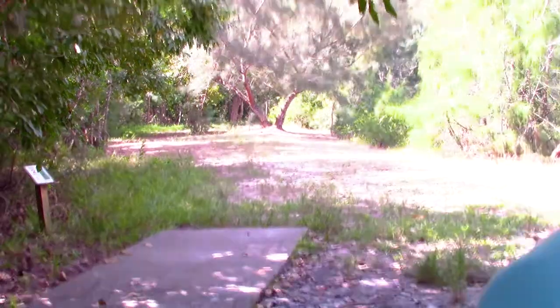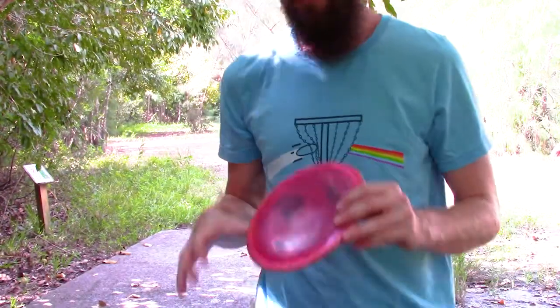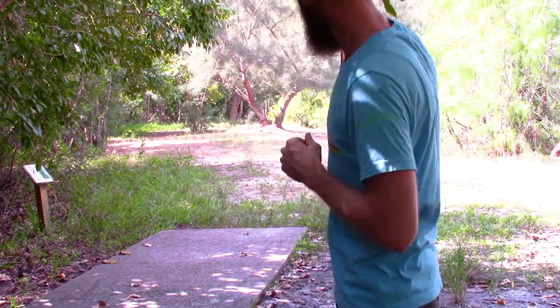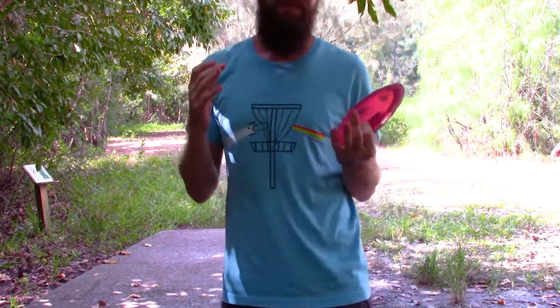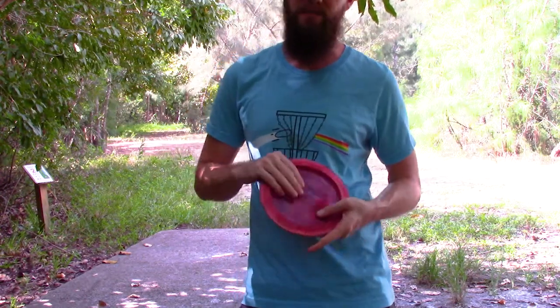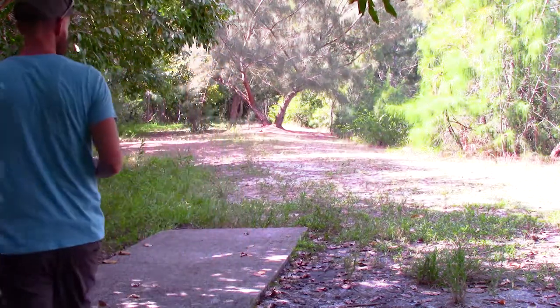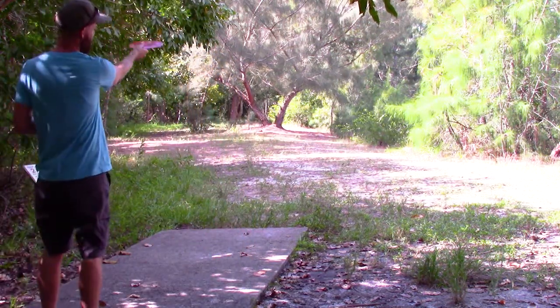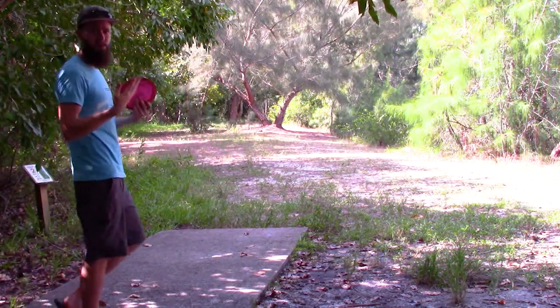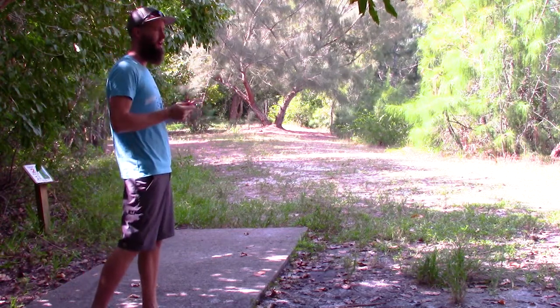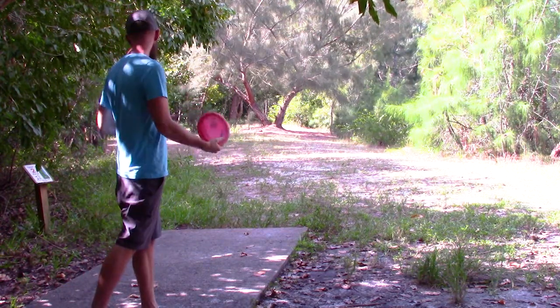My favorite line was originally with Boss, over the water, and I've hit the basket a few times. I'm still an ace away, but maybe today will be the day. So when I pick my line, I look at the distance, I know my throw, I know how it's going to fade, I know how much power I need to put into it.